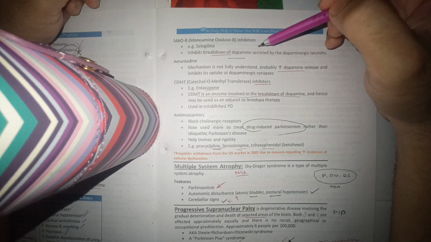Monoamine oxidase inhibitors like selegiline inhibit breakdown of dopamine secreted by the dopaminergic neurons. Amantadine's mechanism is not fully understood. Probably increases dopamine release and inhibits its uptake at dopaminergic synapses. So selegiline inhibits breakdown of dopamine secreted by dopaminergic neurons. Amantadine's mechanism is not fully understood, but it increases dopamine release and inhibits its uptake at dopaminergic synapses.